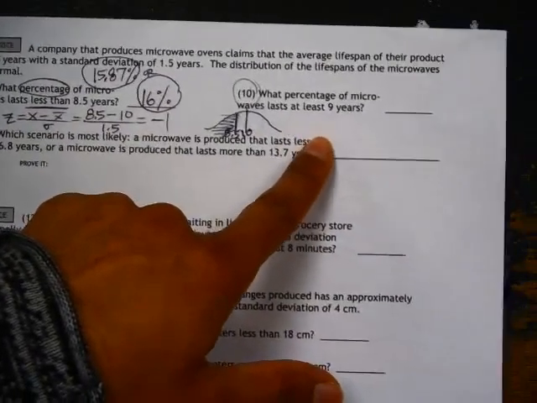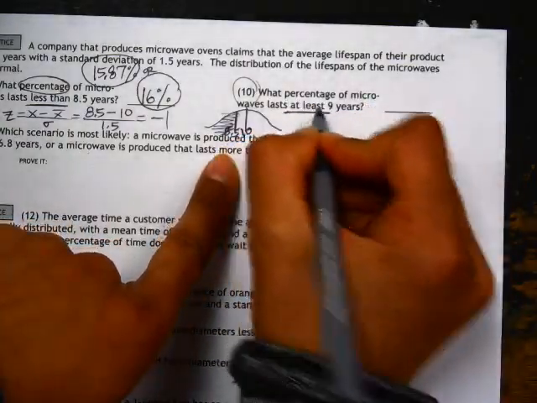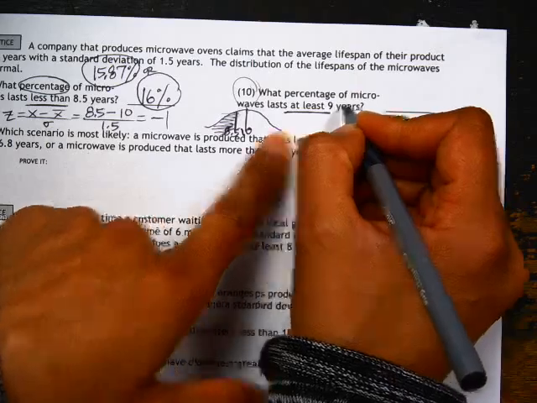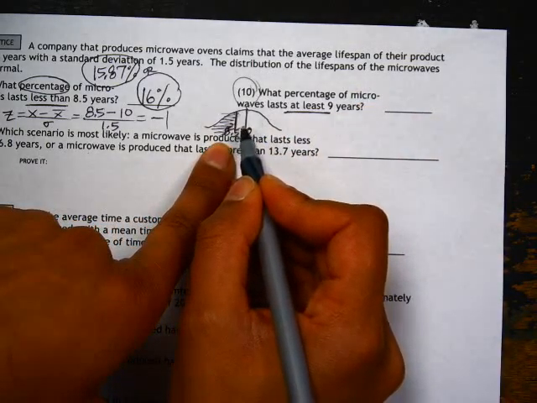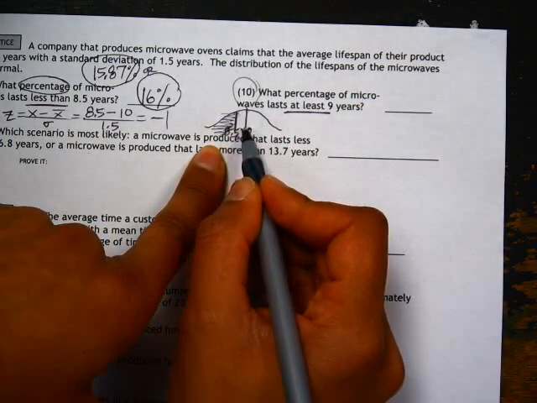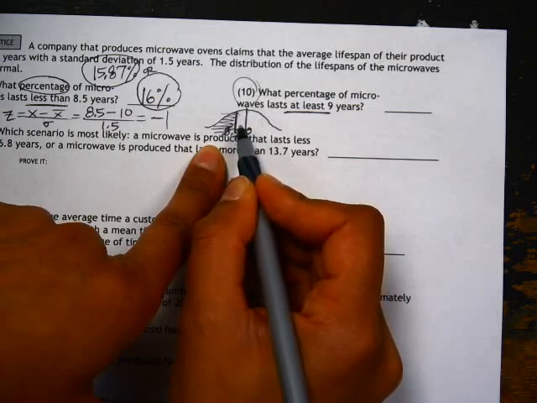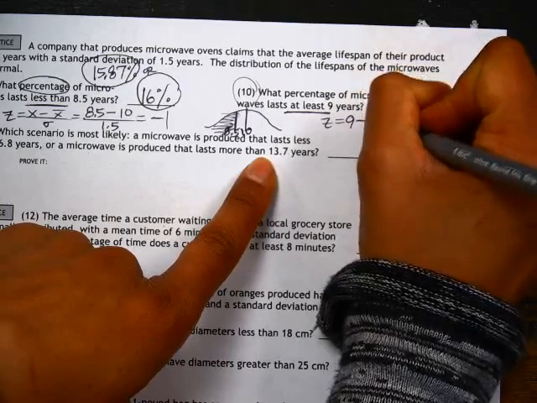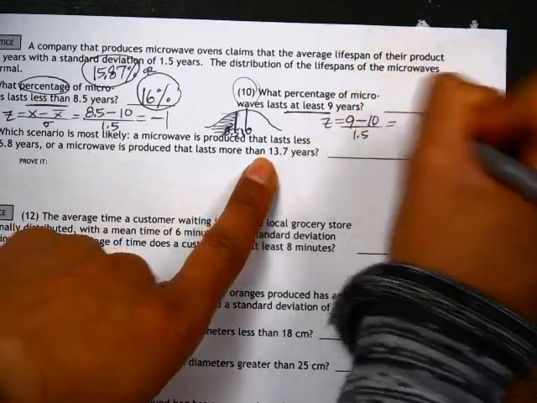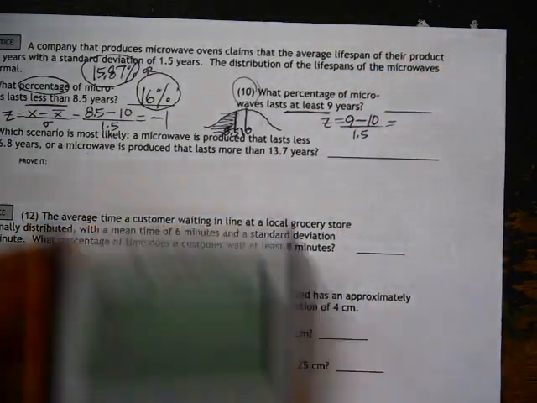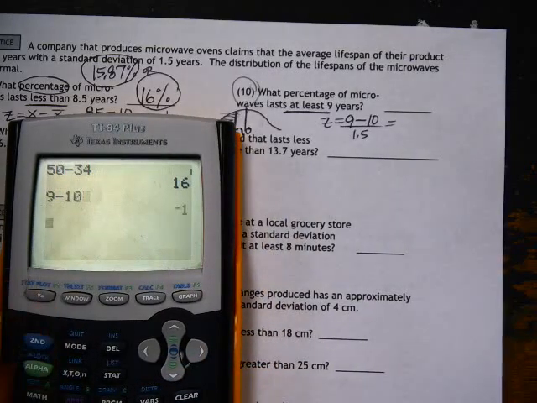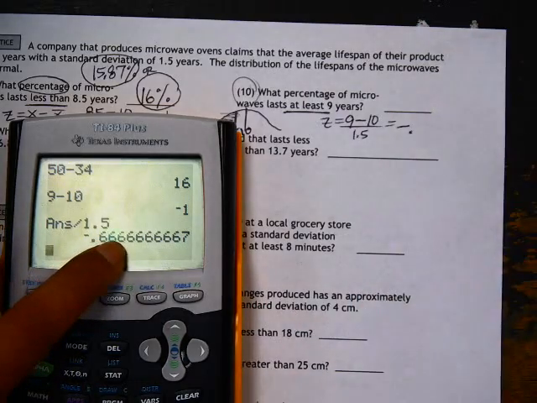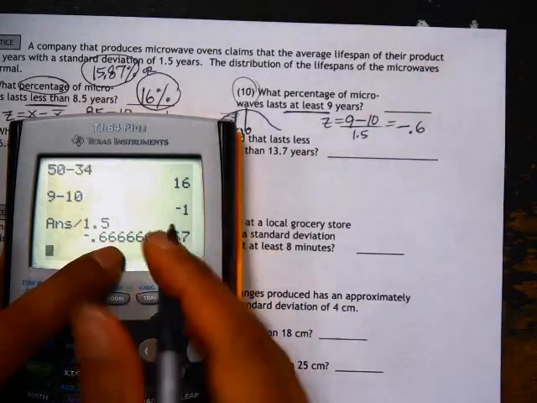Here, what percentage of microwaves lasts at least 9 years? So we still need to find the z-score. In this case, we can see here that 9 years is between 1 standard deviation below and the mean, so we're not going to be able to use the empirical rule. So z equals 9 minus the mean divided by the standard deviation. So 9 minus the mean divided by the standard deviation is -0.67. Z-scores should always be rounded to the nearest hundredth.